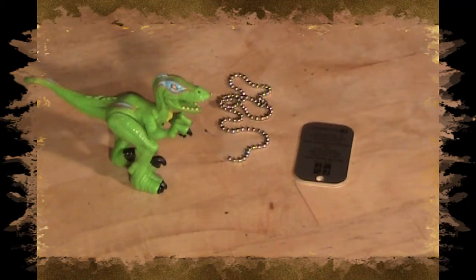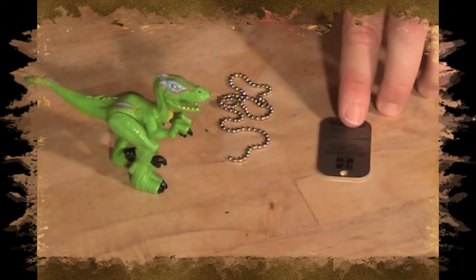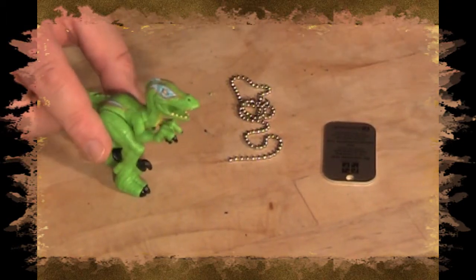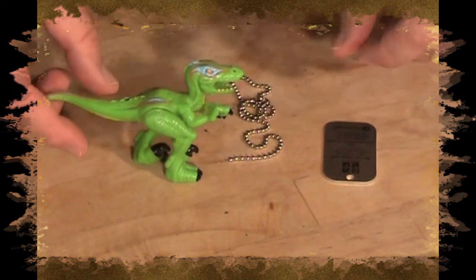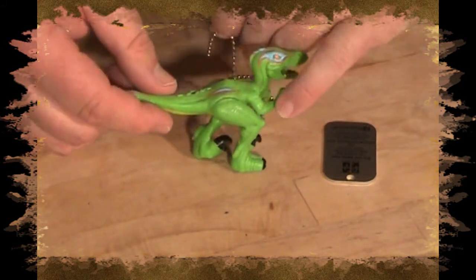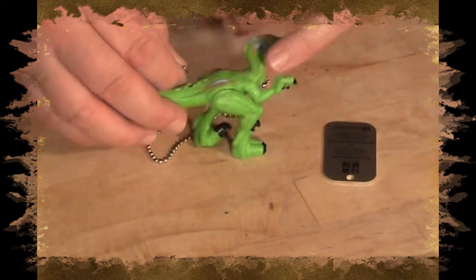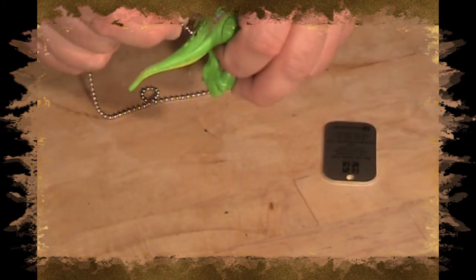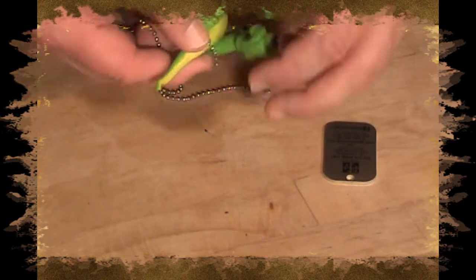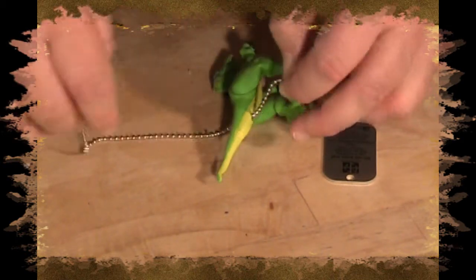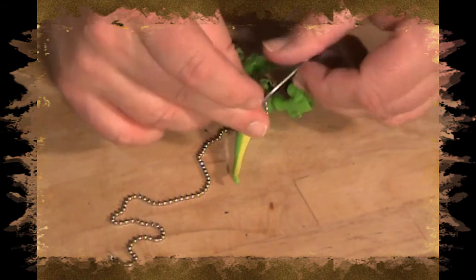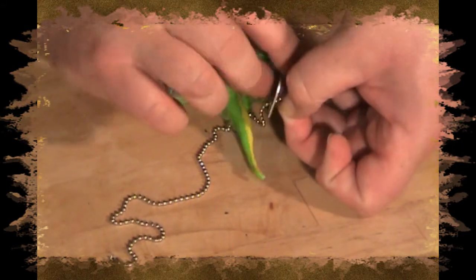Three components that we have for our travel bug. We've got the tag right here, the chain, my Velociraptor with now a convenient hole right here that went all the way through. All you have to do is put the components together. Take the chain, put it through the hole. Now this chain's a little long. You might want to shorten yours depending on how big your item is. Put it through the tag, just like that.